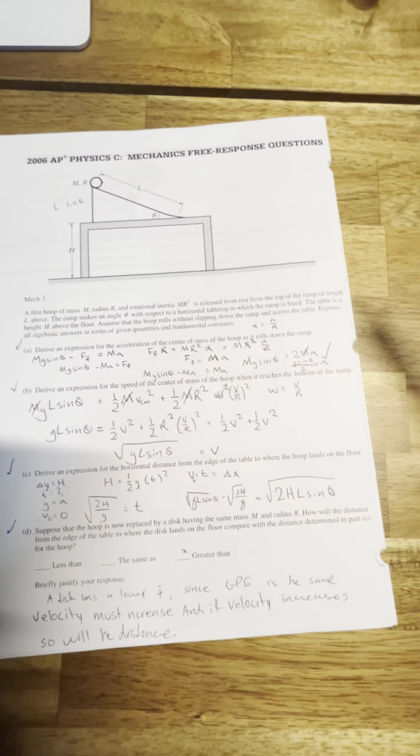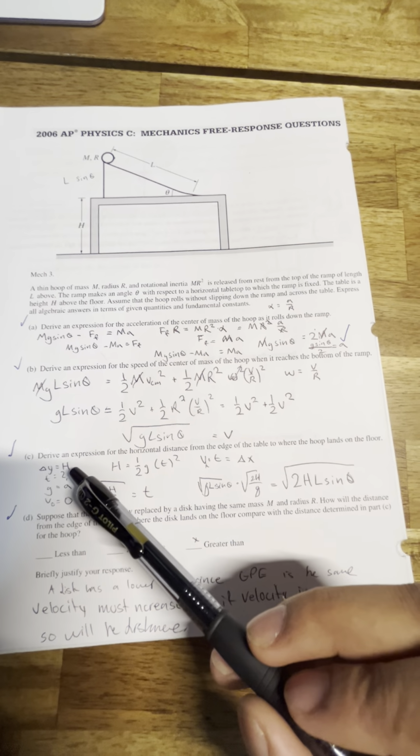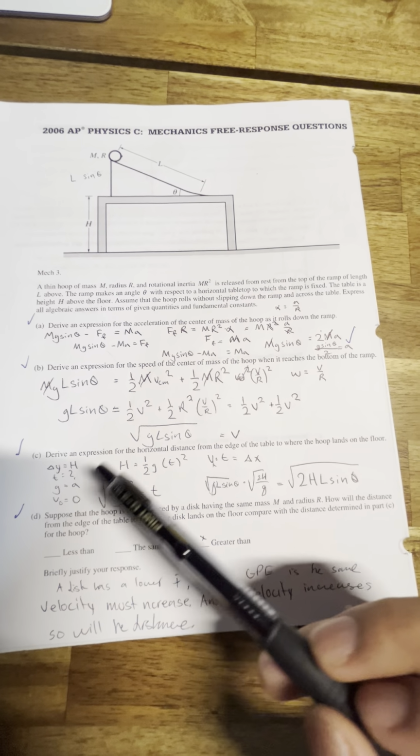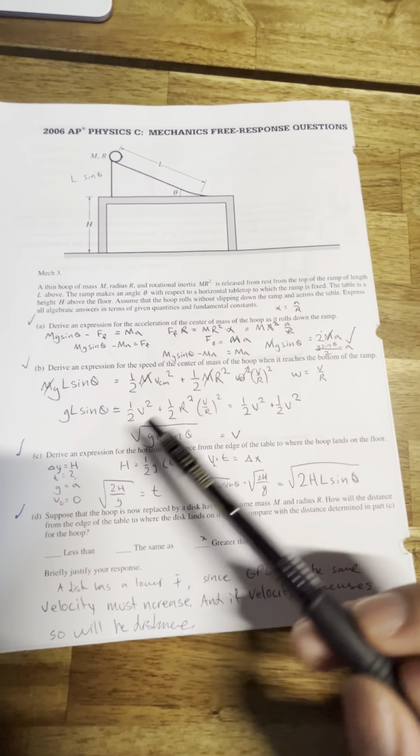So now for the horizontal distance from the edge of the table to where the hoop lands on the floor, what we basically have to do is solve a kinematic equation. So we know the speed of the center of mass, which is right here. So we can set up a kinematics equation in the y direction. We know that the displacement in the y direction is h. We're trying to find time. We know that g is a, v naught is 0, and we know v final is the square root of gL sine theta, right? But we actually don't need v final. That is actually horizontal, so it doesn't apply to this scenario.